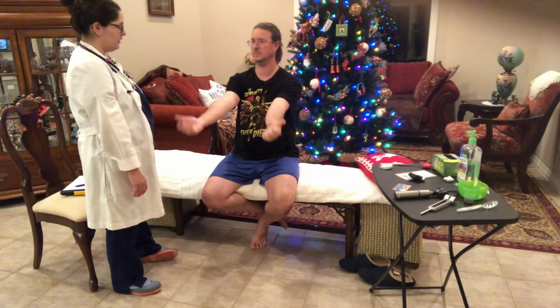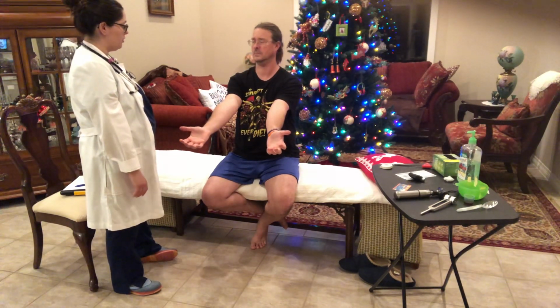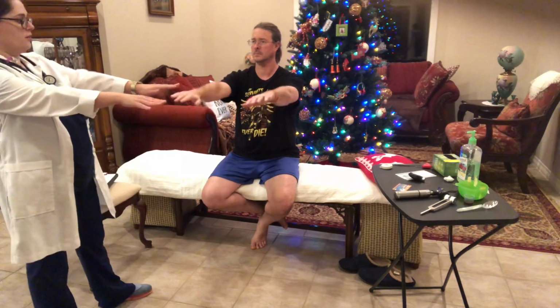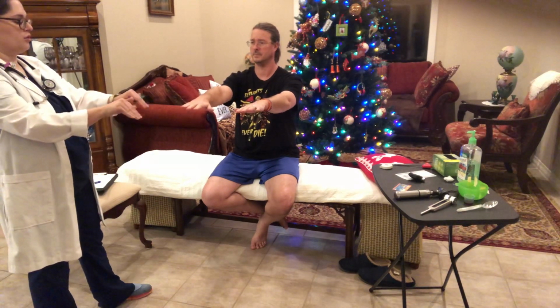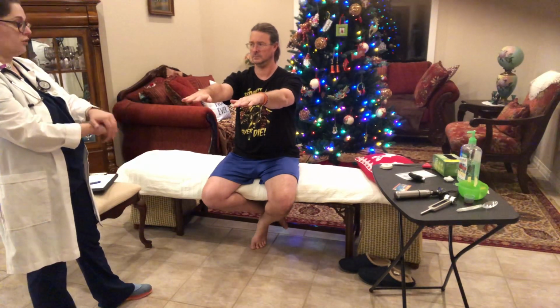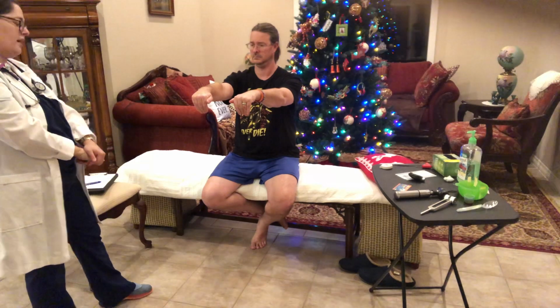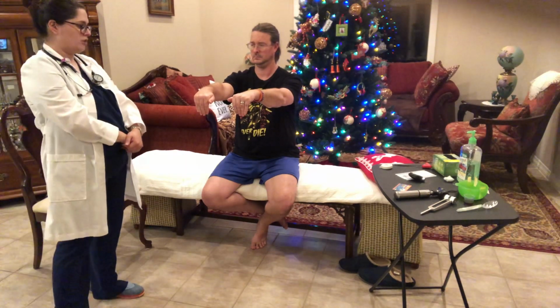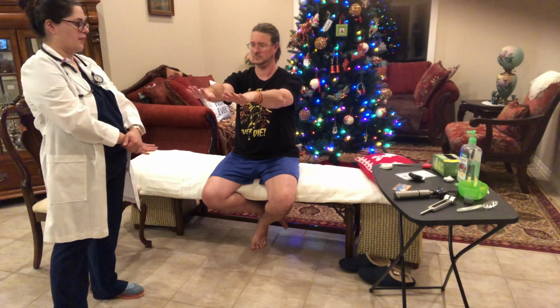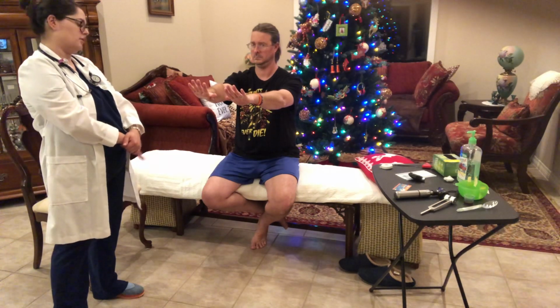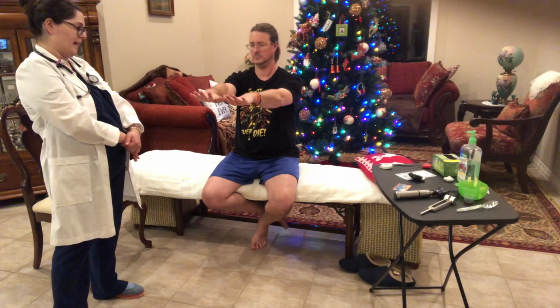And next I'm going to assess your range of motion of your elbows. So if you can flex at your elbow, flex and then extend, okay? Full range of motion is noted with that. If you can go ahead and keep your arms out, I'm going to have you flex your fingers down. I'm seeing a 90-degree angle with that, and then go ahead and hyperextend your fingers up. Looks like about a 30-degree angle with that.